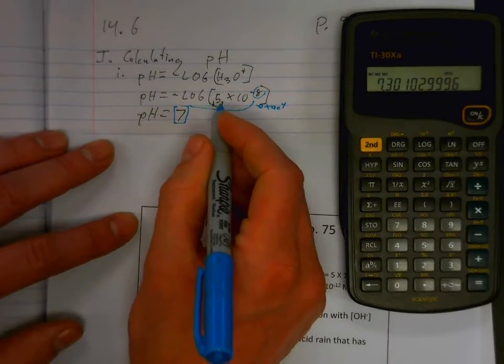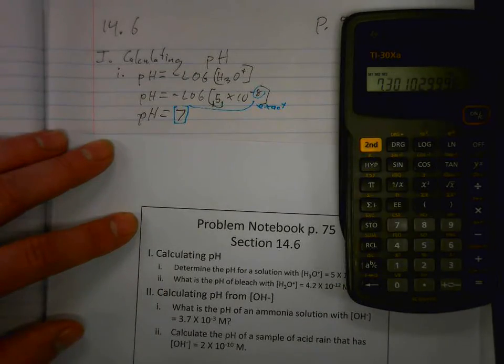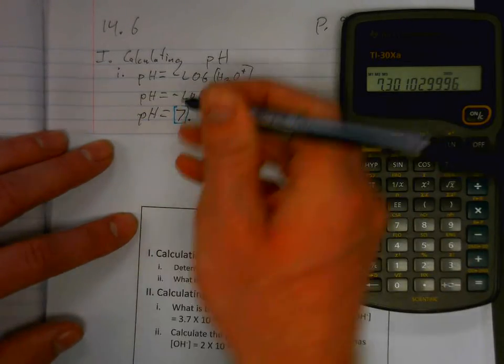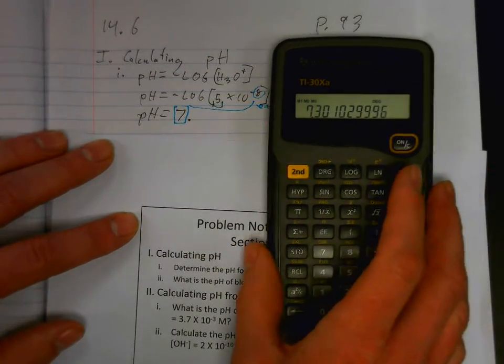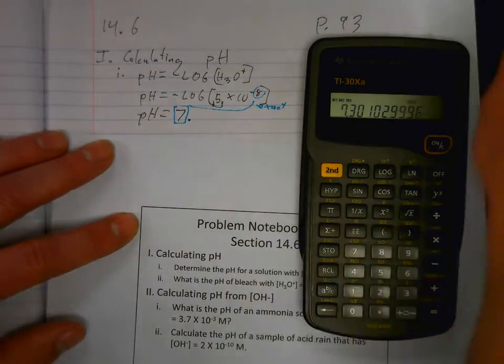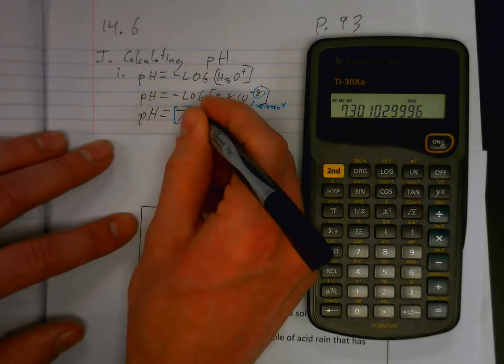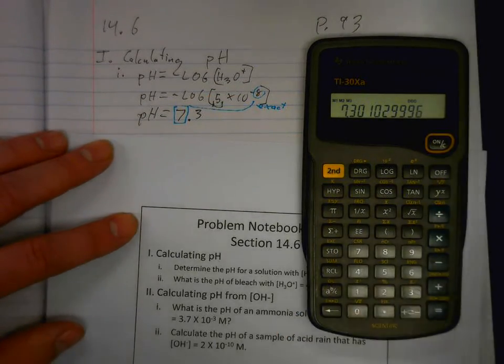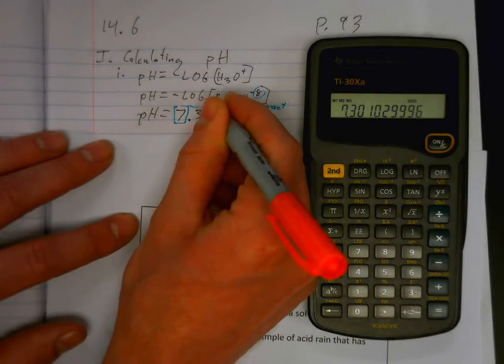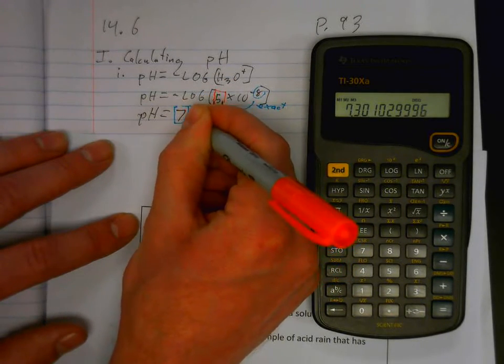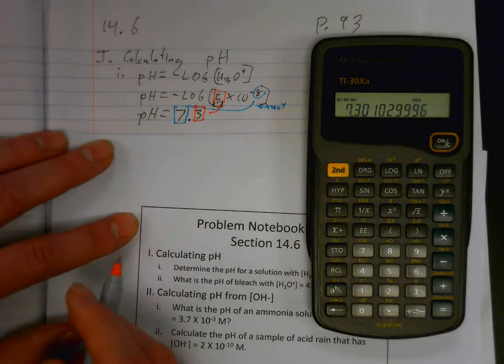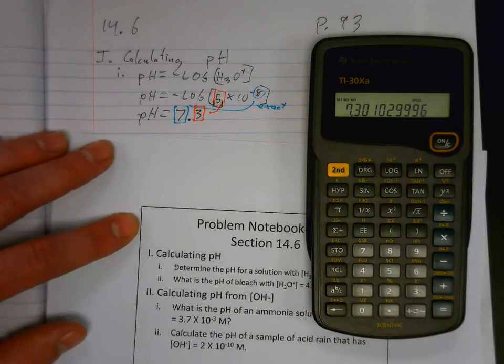And the 5 coefficient tells us how many decimal places we get to round to. We'll round that to 7.3 since we have just one sig fig in the coefficient. So 7 is our answer.